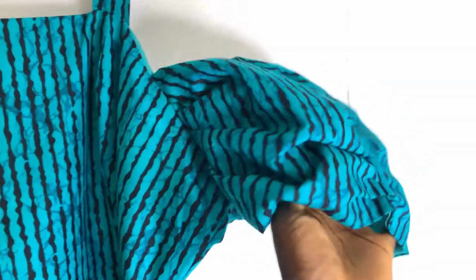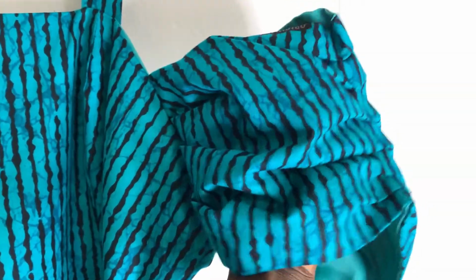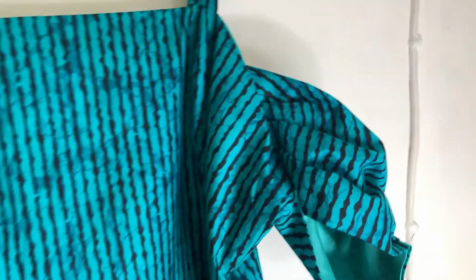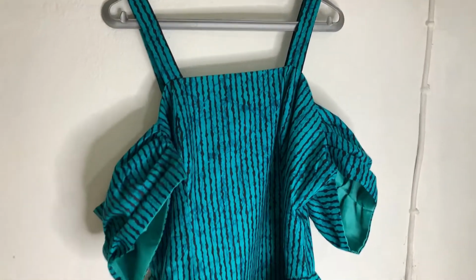In today's video, we will be learning how to draft and cut this trendy dress with the side garters. This is day 5 of my YouTube video challenge.